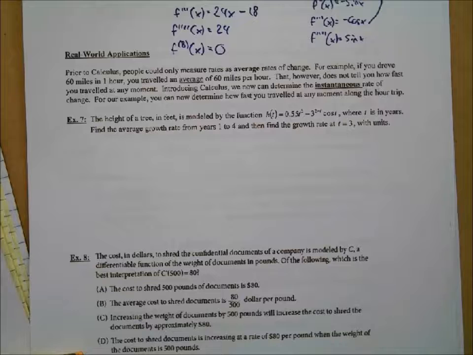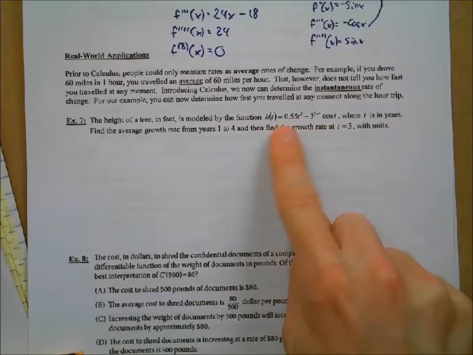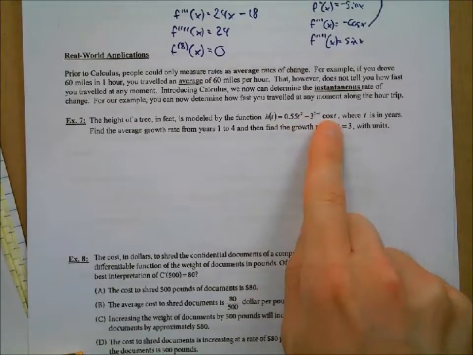So introducing calculus, we can now determine the instantaneous rate of change, right? We knew this already. So for example, you can now determine how fast you traveled at any moment along the hour-long trip. Okay, so let's take a look at example 7 here. We're talking about the height of a tree in feet, modeled by this function. Okay, and so you'll see here we got some stuff going on in there whose derivative we can't take, where t is in years.